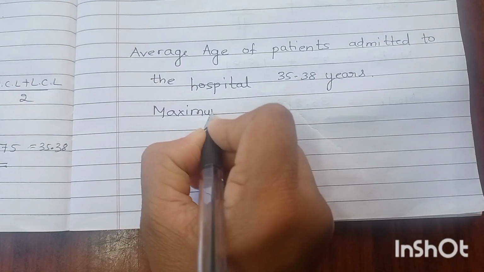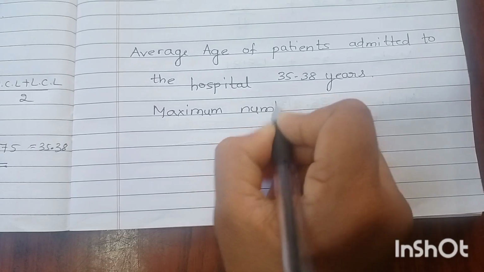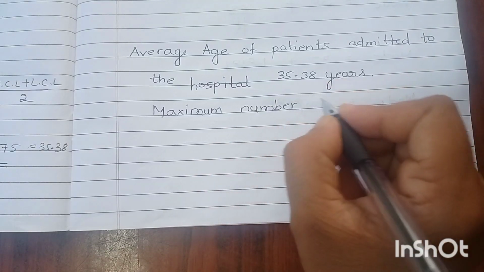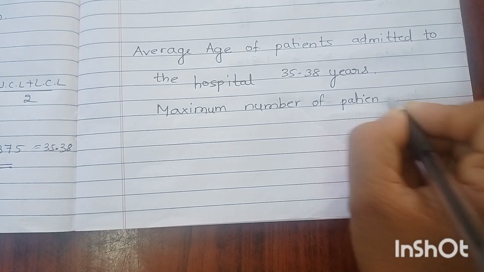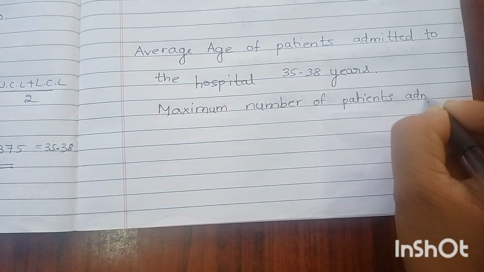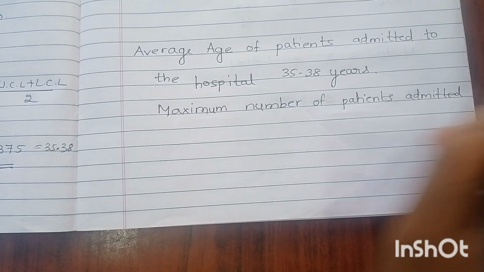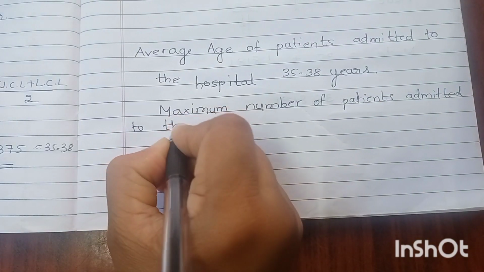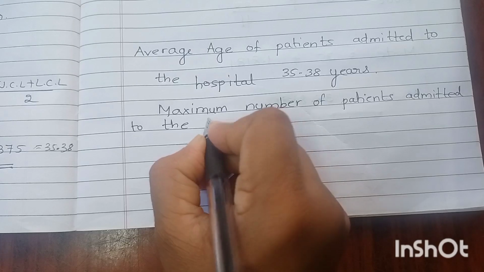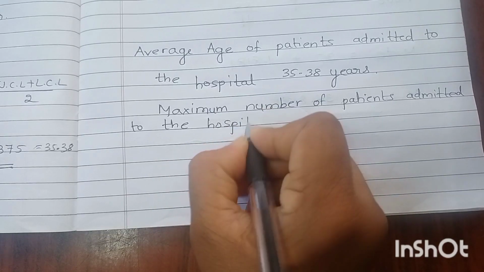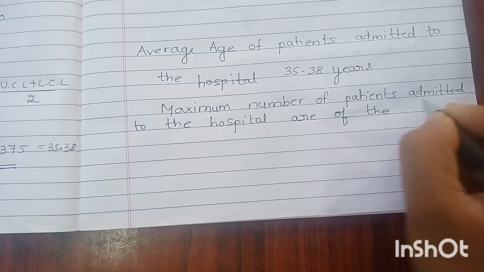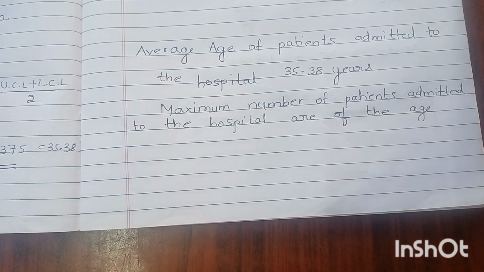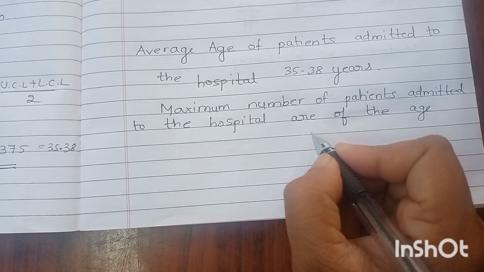Maximum number of patients admitted to the hospital are of the age, what is the mode?